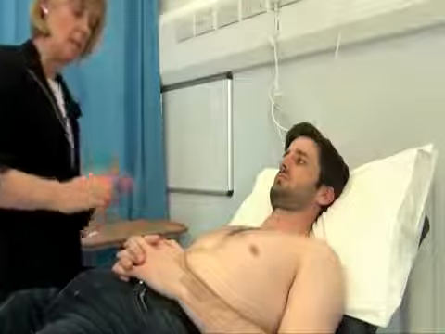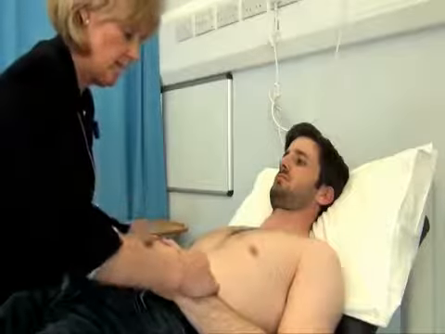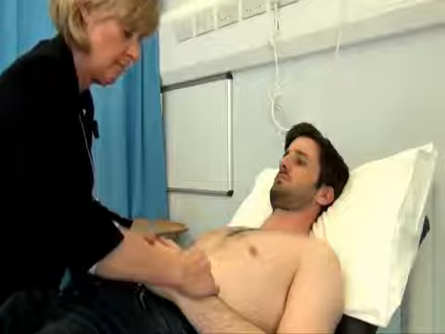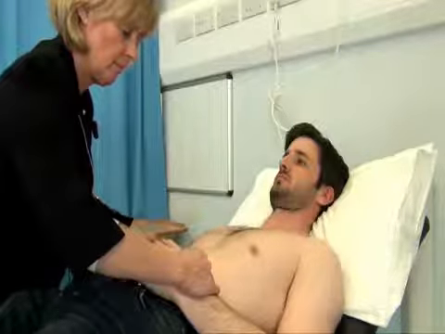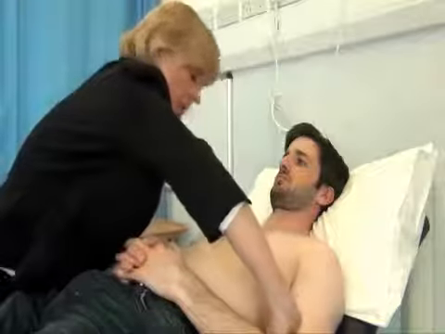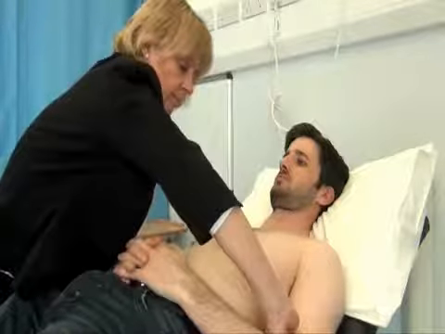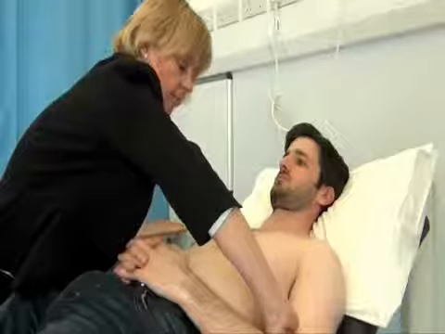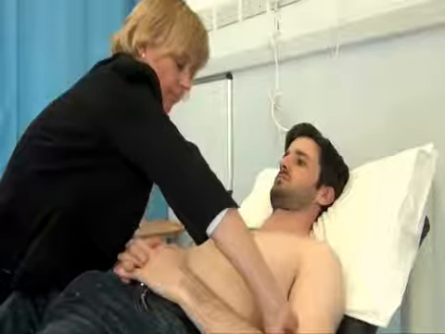Next, I'm going to check the radial pulses. And I'm going to check the brachial pulses. Now I'm going to move on to examine the cardiac system.